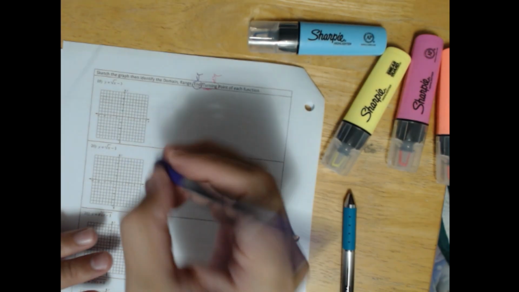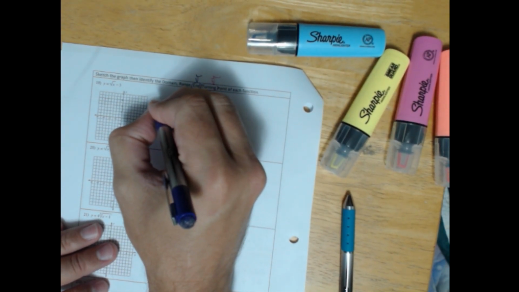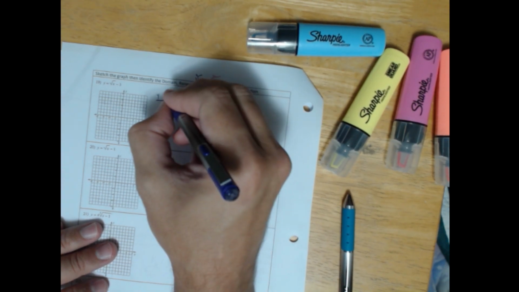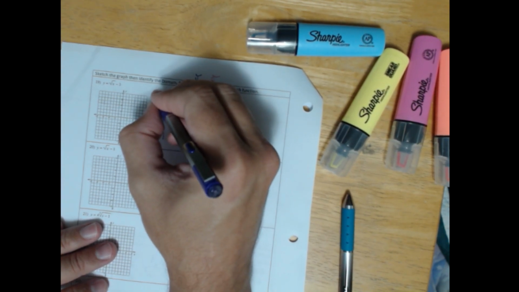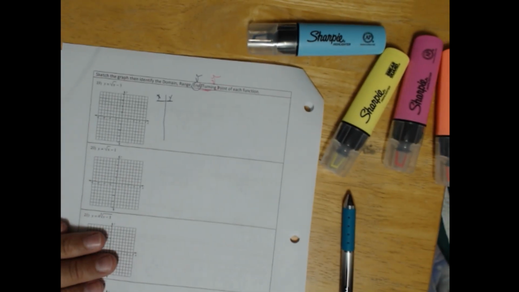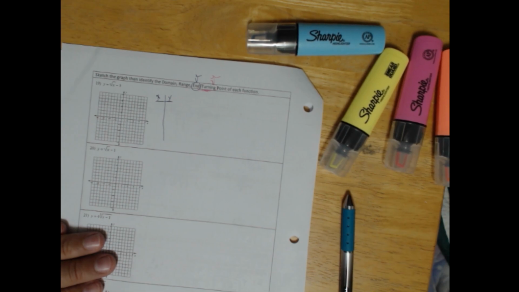So in order to graph them, we first need to get a little table going here. So this will be our x, and this will be our y, and we just need some points to use.